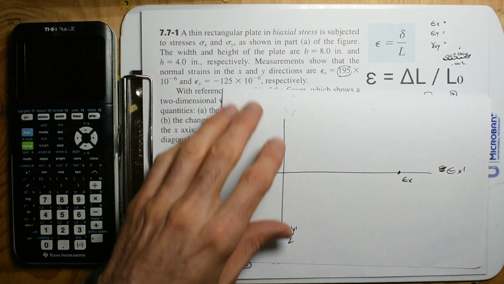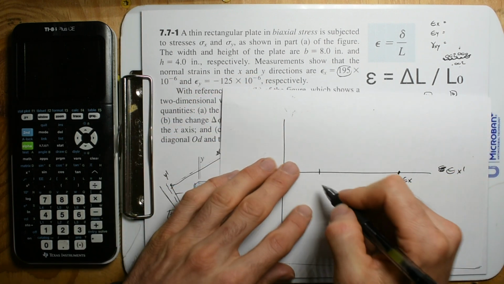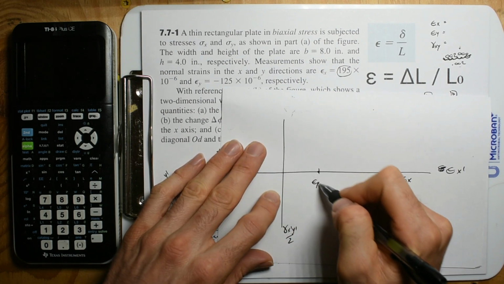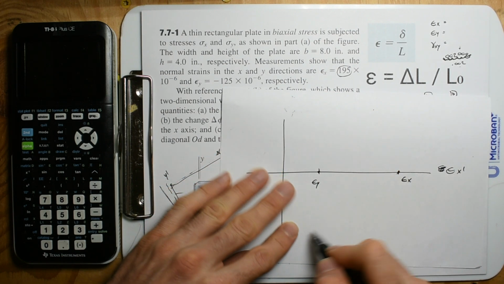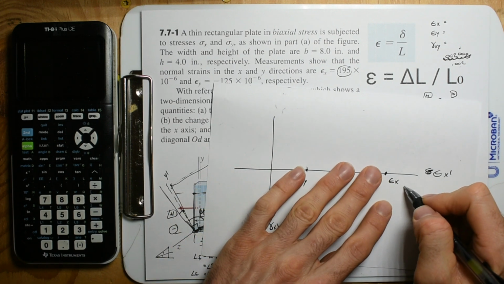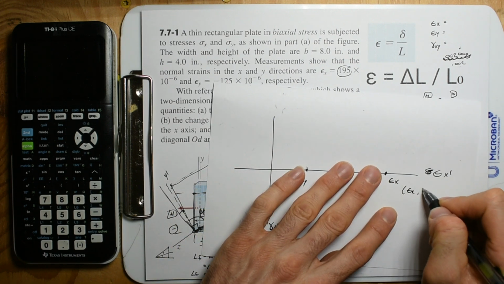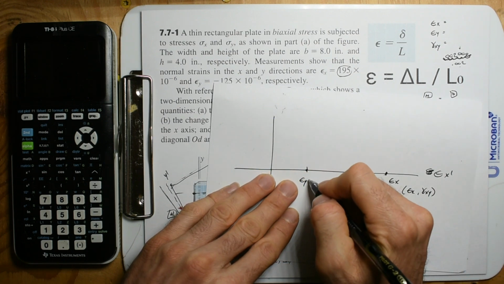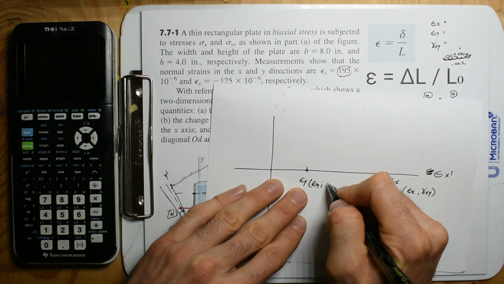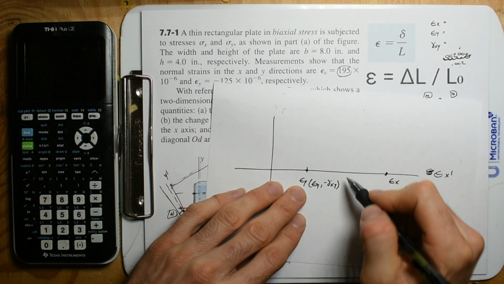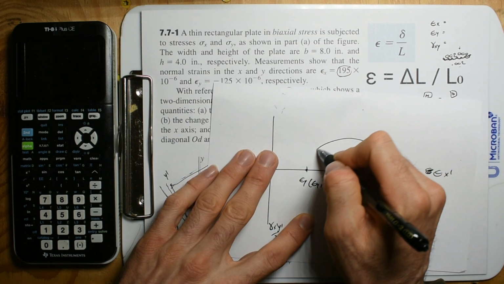And let's say we had a generic one, and an EY, but then we had 0 shear strain. Because this point would be EX, and then my initial shear, and this point would be EY, and then negative my initial shear. So that's kind of how you do that. And then here's the circle.